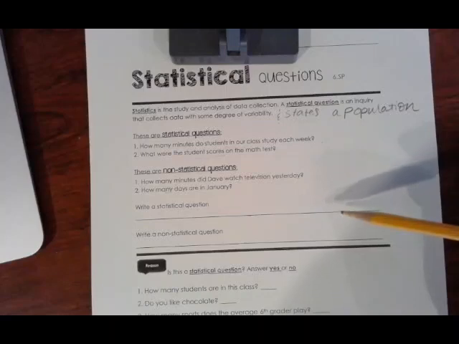So take a second or two and just write a statistical question that you might want to ask the class, and then write a non-statistical question. You can pause the video and then unpause it, and we'll pick up down here.